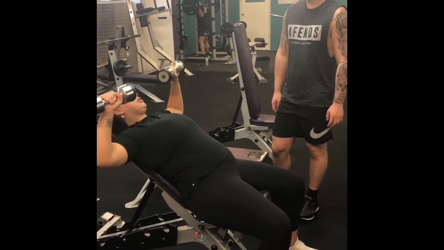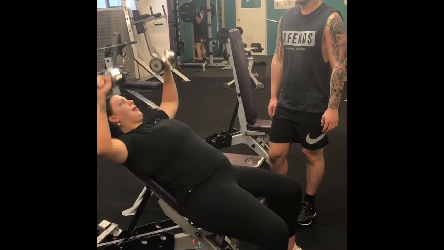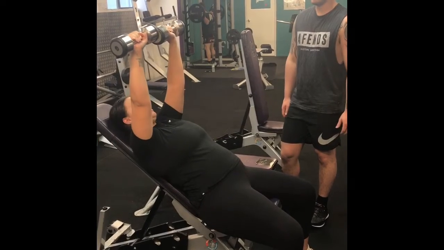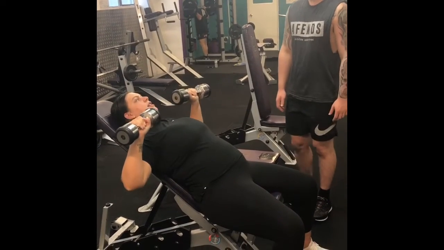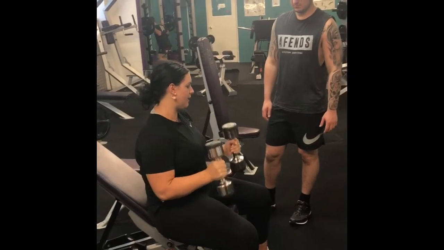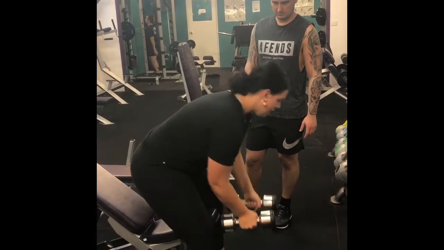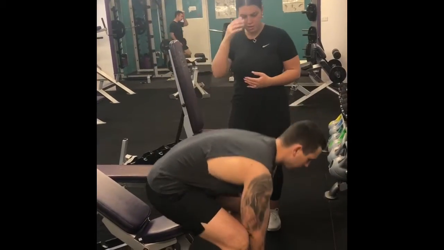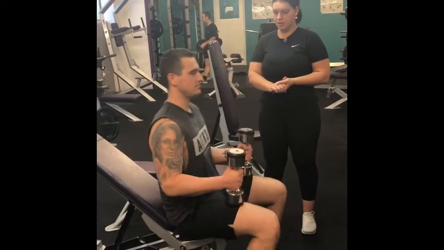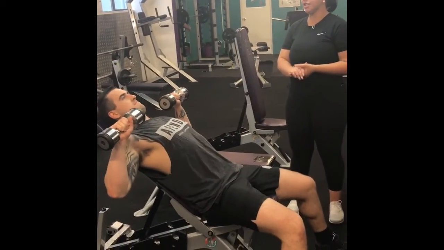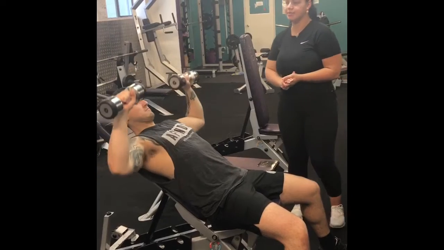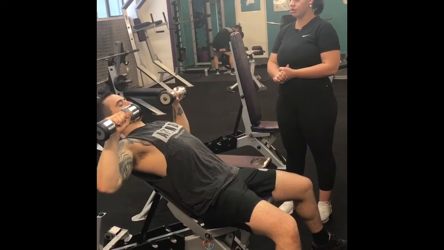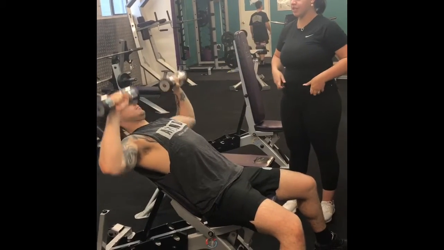And then just coming down nice and controlled, having that pause up top. So you're going to do that 10 to 12 times for 3 sets. So come back up, roll up, have the dumbbells on your thighs, come down, place the dumbbells on the ground, and then reset. So this works your chest, your anterior deltoids, and your triceps as well. Make sure you're breathing.